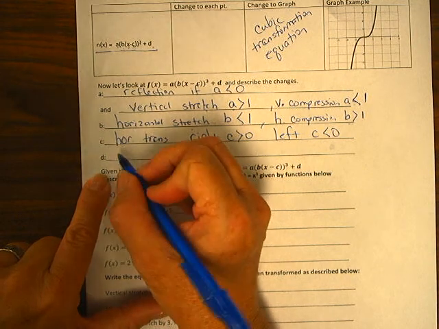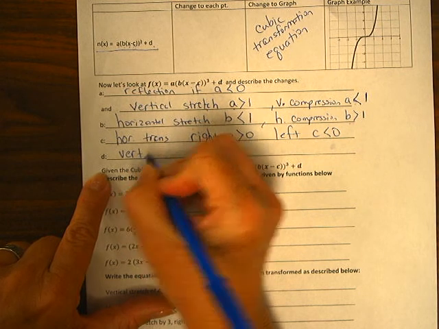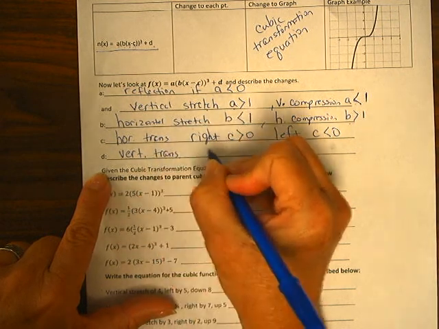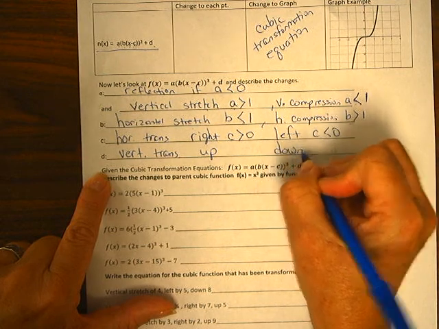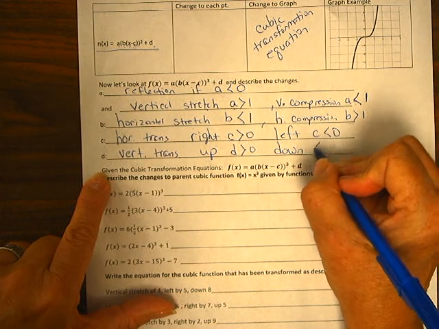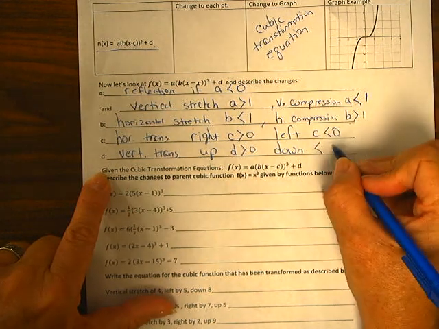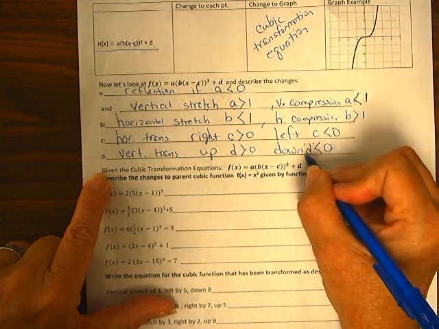D is our simple one that I always think is the easiest one, our vertical translation. More commonly, we would just say up or down. So it goes up if D is greater than 0. It moves the cubic function down if D is less than 0. Sorry, I ran that together.